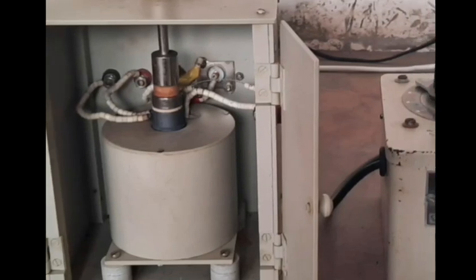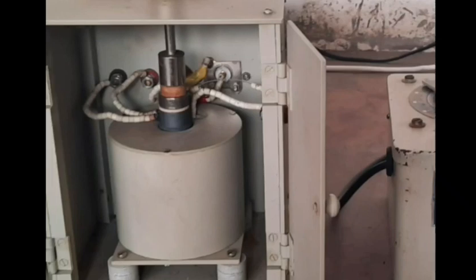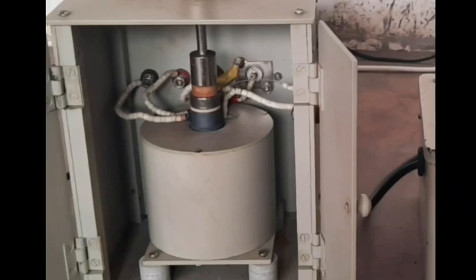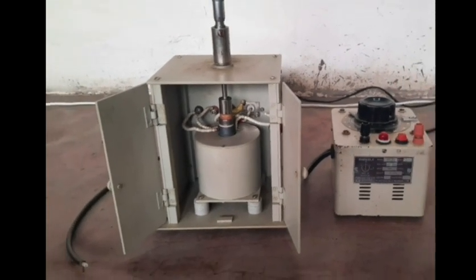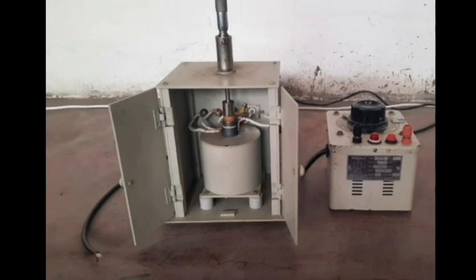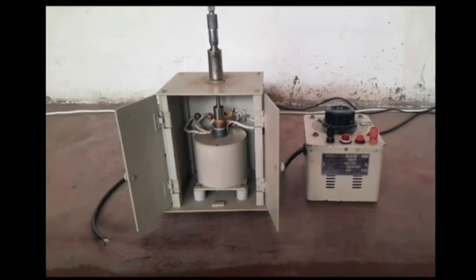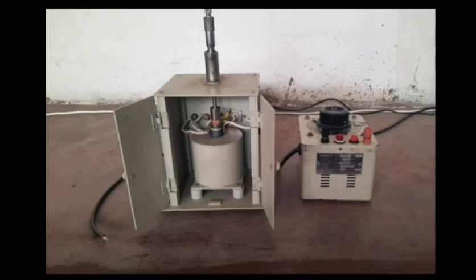The setup is placed above the furnace for heating. A thermocouple is kept in contact with the sample to measure the temperature. As the temperature increases, at suitable values the capacitance values are noted using the capacitance meter.